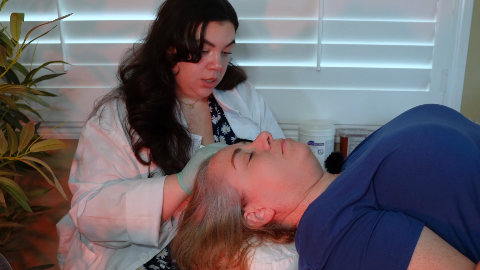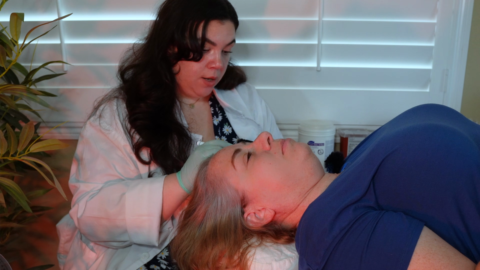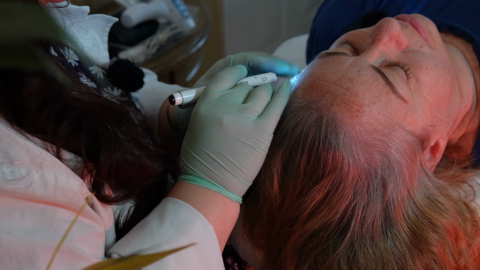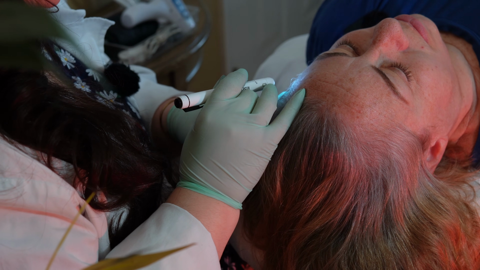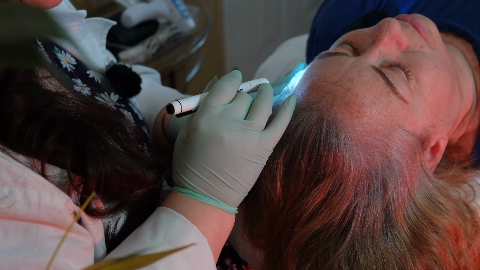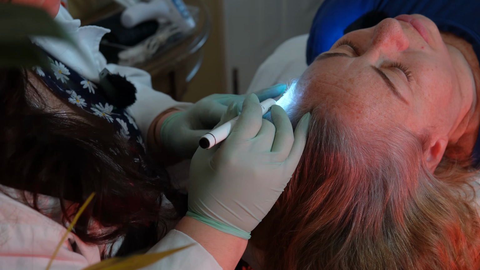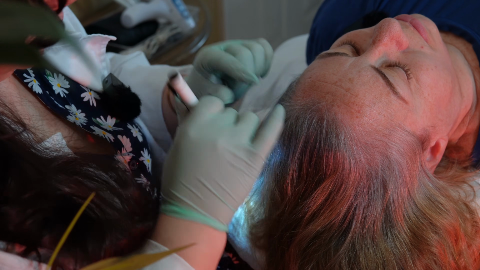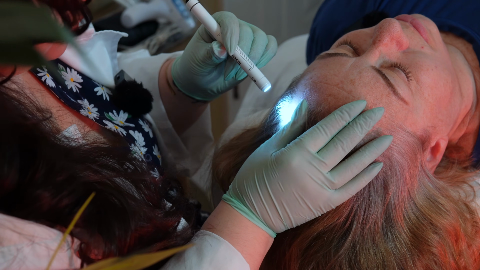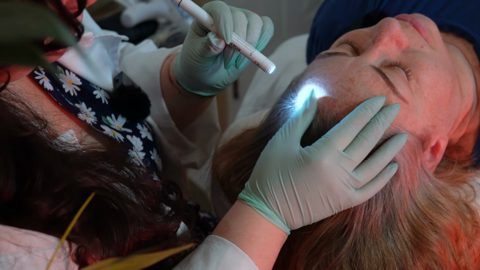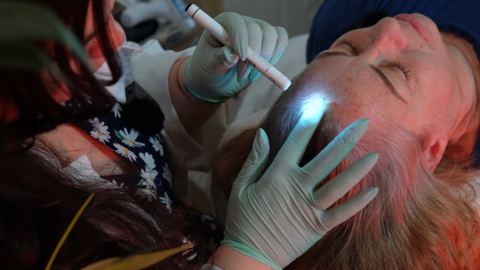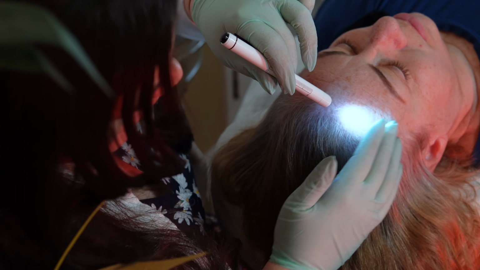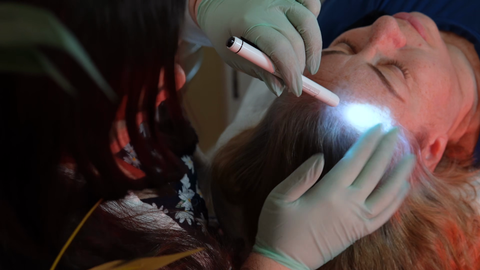So I'm just going to start here, right at the temporal region, having a look at the hair that surrounds the hairline. Oftentimes we tend to see the most flaking or fragmented areas here. So just performing a visual inspection, manipulating the hair slightly out of the way so that I can see the skin that lies beneath.